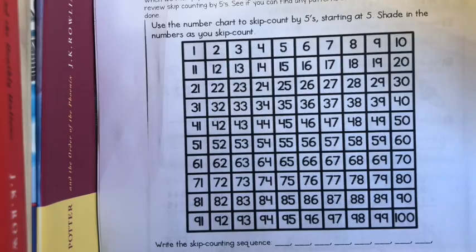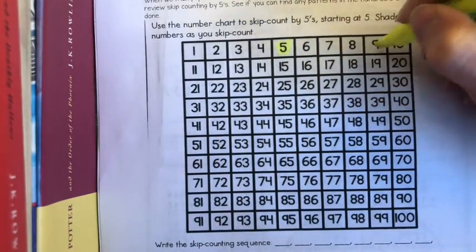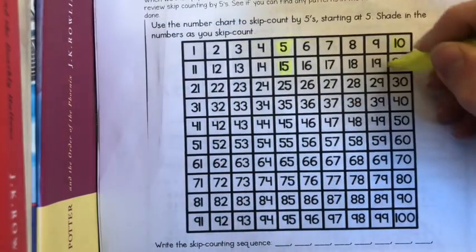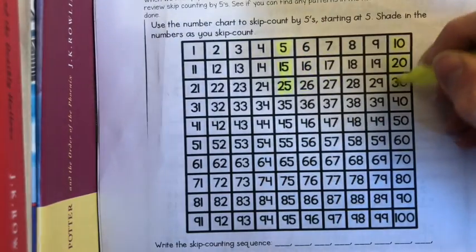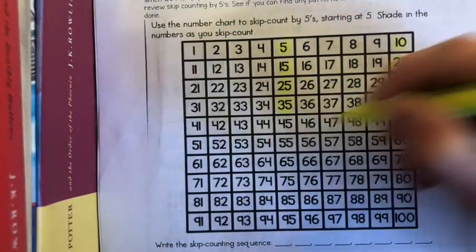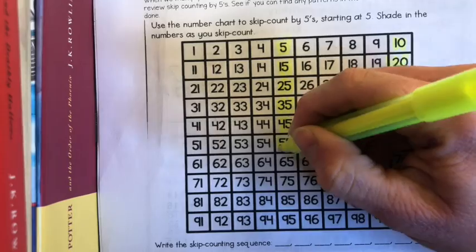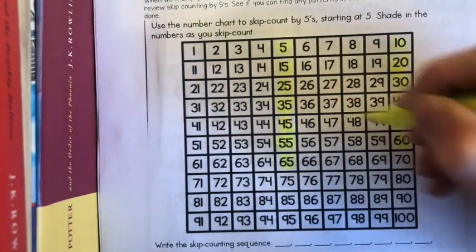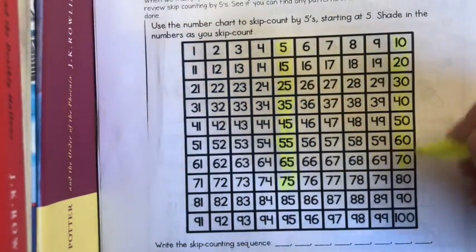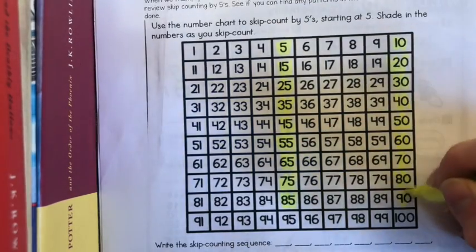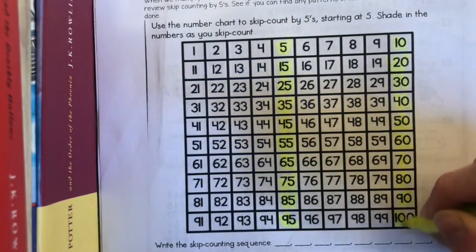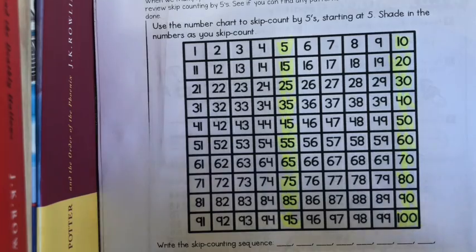Okay, let's do it real quick. 5, 10, 15, 20, 25, 30, 35, 40, 45, 50, 55, 60, 65, 70, 75, 80, 85, 90, 95, 100! Whew. Now, you all know how to count by 5s. I've heard everyone do it. I know you've got this.